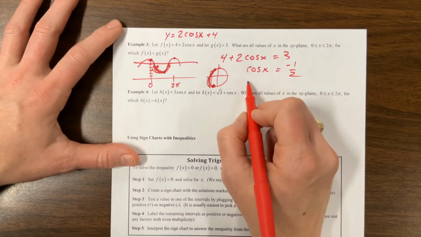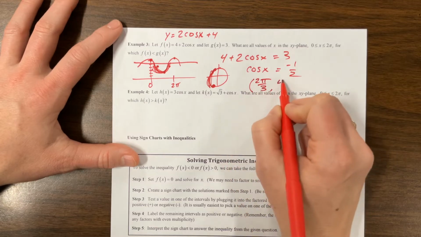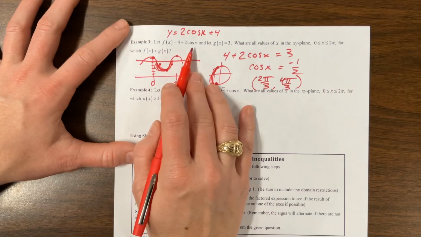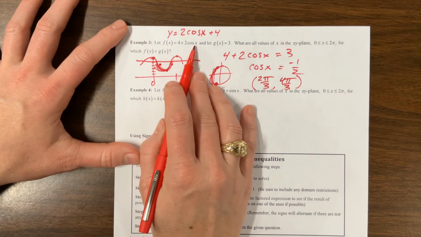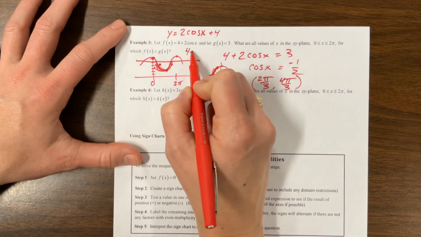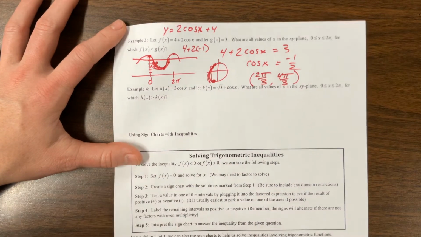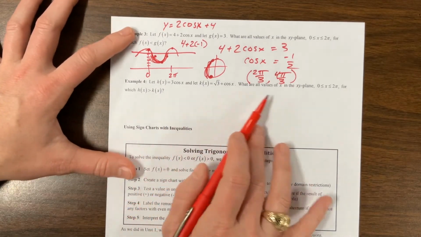So I think our answer would be 2 pi over 3 to 4 pi over 3. Let's double check. If we plug in pi, cosine of pi is -1. 4 plus 2 times -1 is equal to 2. 2 is less than 3, so that is in the interval we want. Okay, next one.